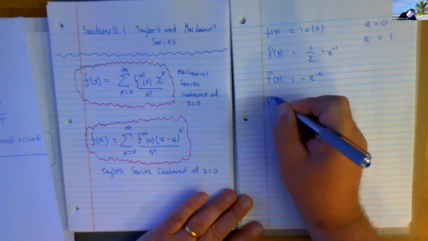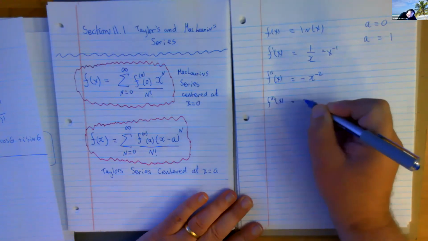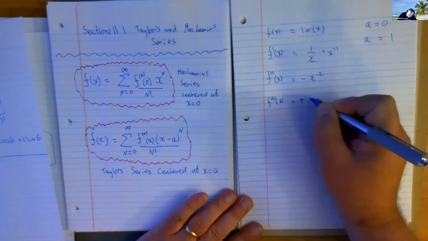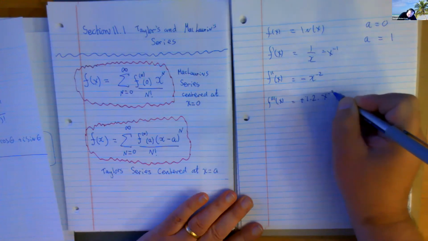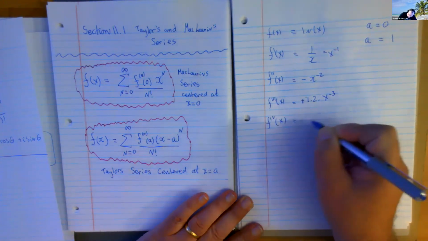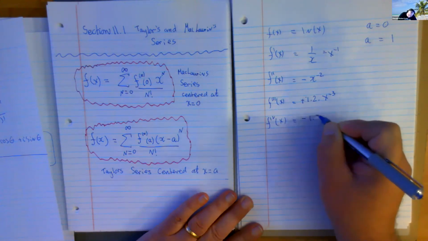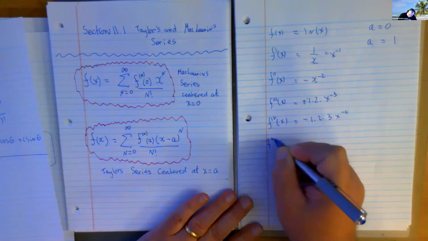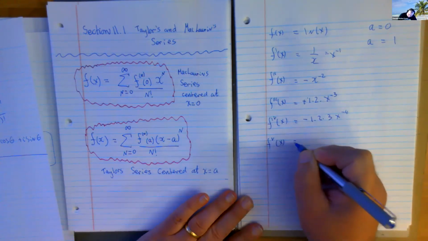Then the third derivative is negative, well, it's now positive, right? Because 2 negatives make a positive. It's positive 2, but I'm going to write it as 1 times 2. The fourth derivative is going to be negative 1 times 2 times 3, x to the negative 4. And I think I don't need any more after this.